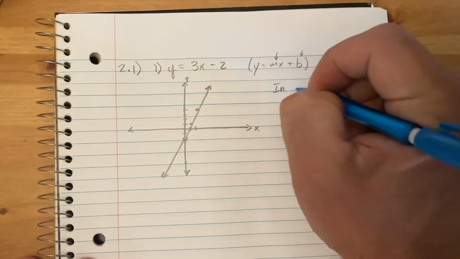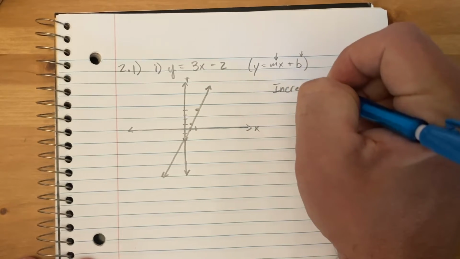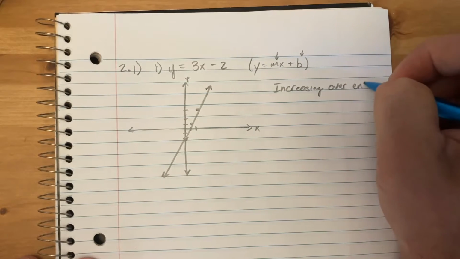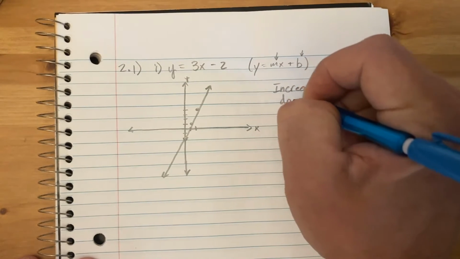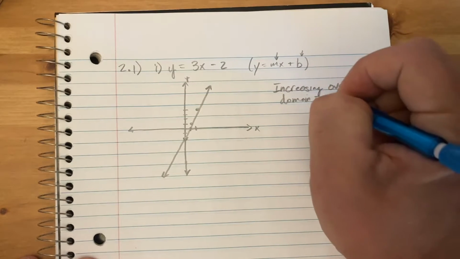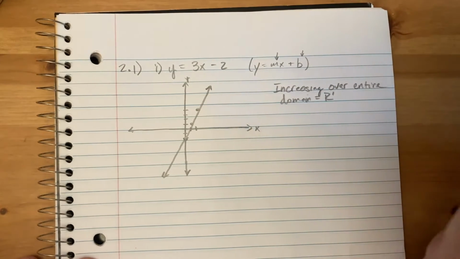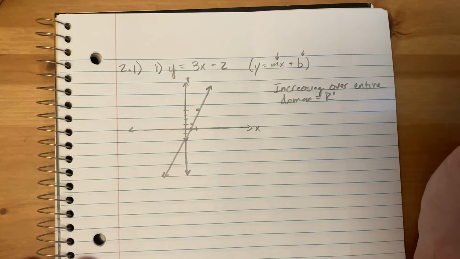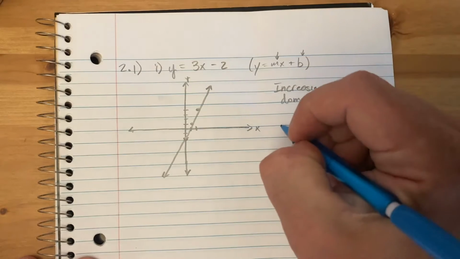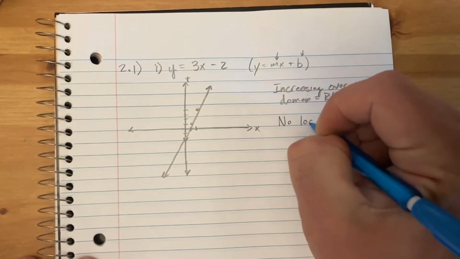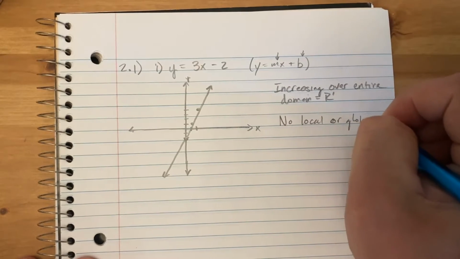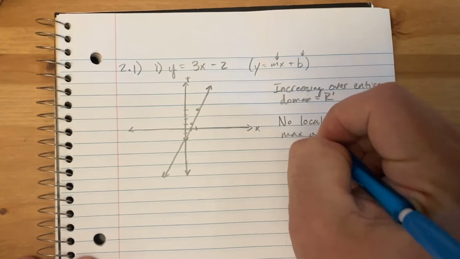It's increasing everywhere, over the entire domain, which is the set of real numbers, right? It's not decreasing anywhere, and there's no maxima or minima, so no local or global max or min.